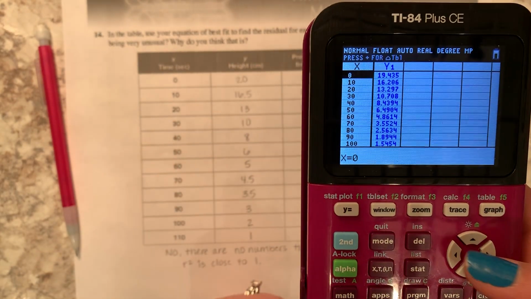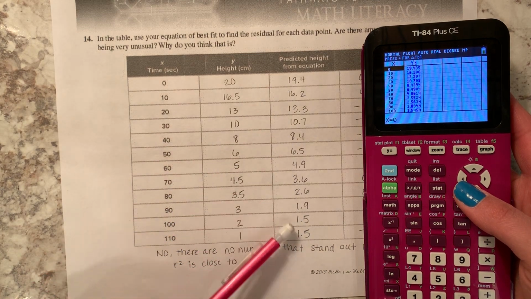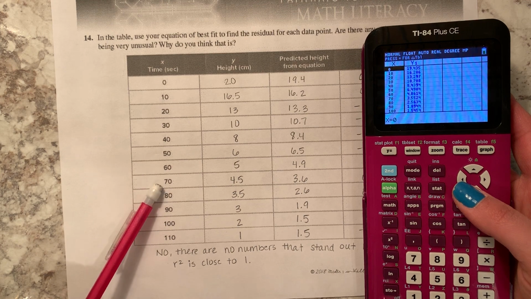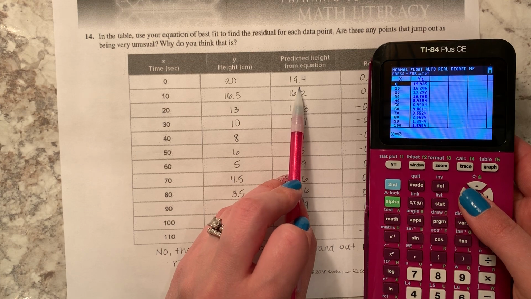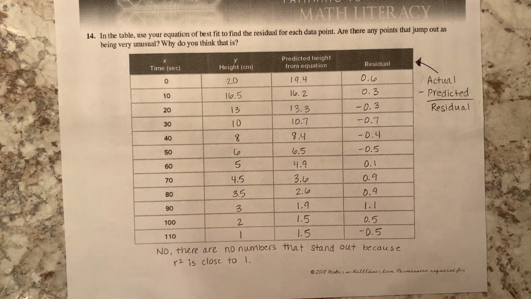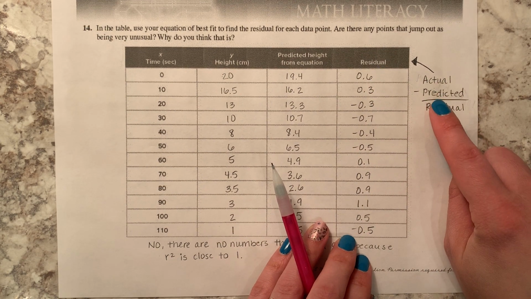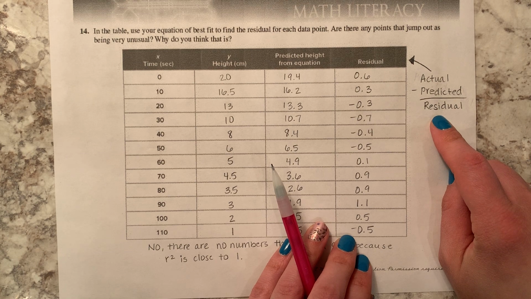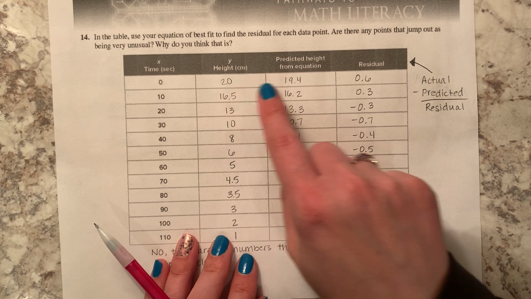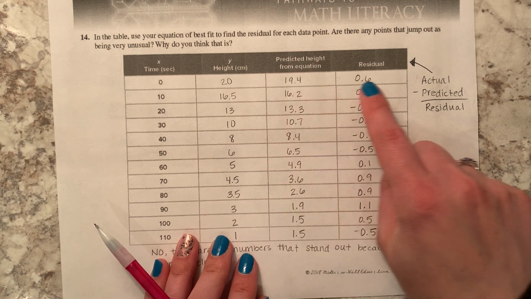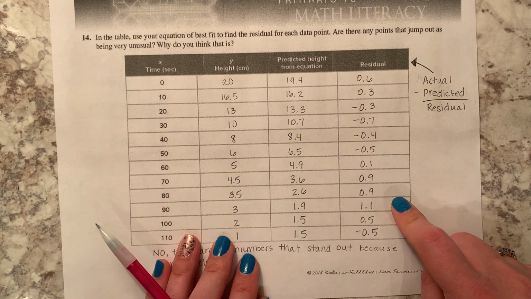And then you can go to the table and you can write down the corresponding y values from the equation for whichever x value you're looking for. So for the first one, when x is 0, y is 19.4. So that's where I got the 19.4, okay? Now, you might not remember this from class, but in order to find the residual, you do the actual minus the predicted, and that will get you the residual. So I did the actual, which is 20, minus the predicted from our equation, and I got 0.6. So subtract straight across, and you should get your residual, okay?